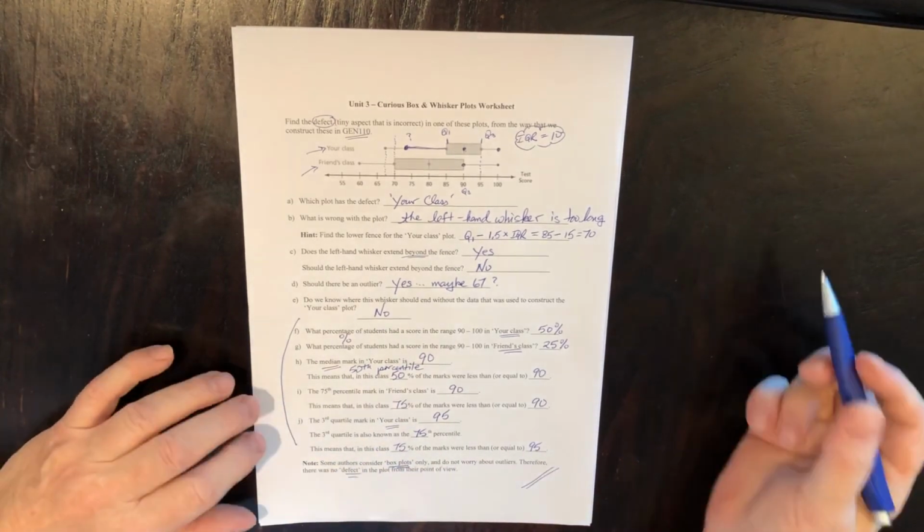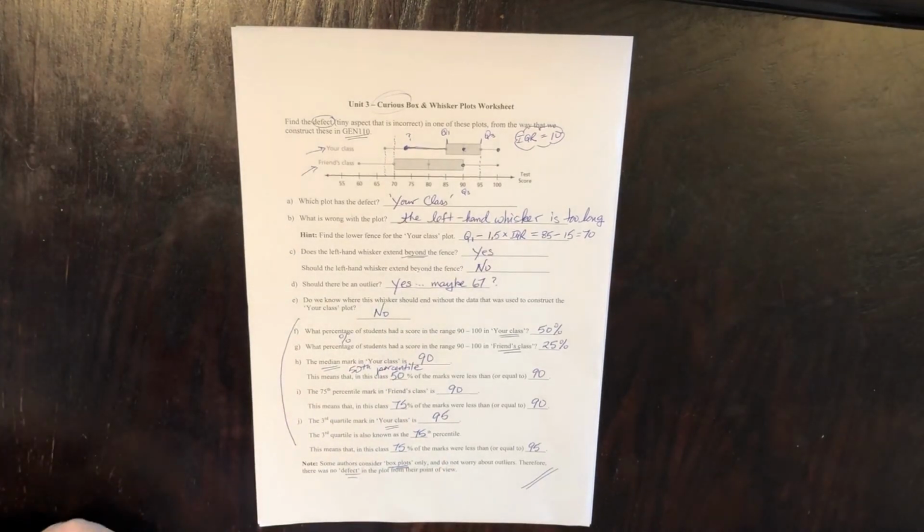And we have finished the curious Box and Whisker plots worksheet.